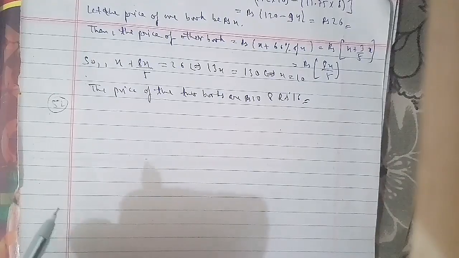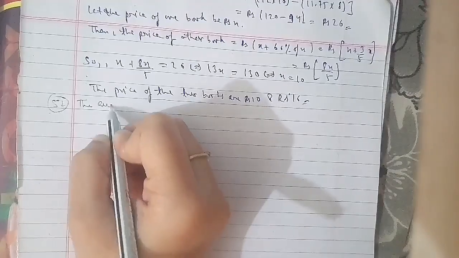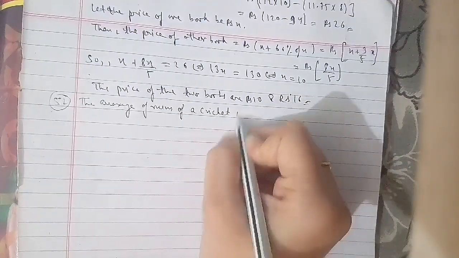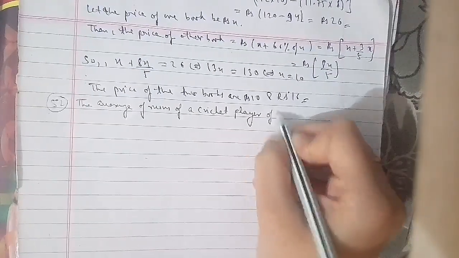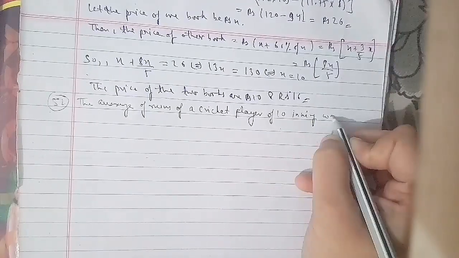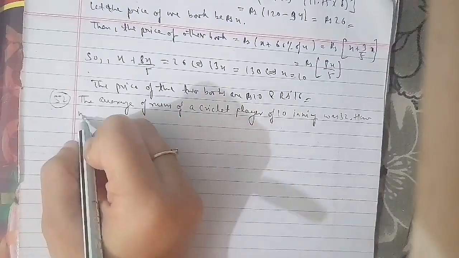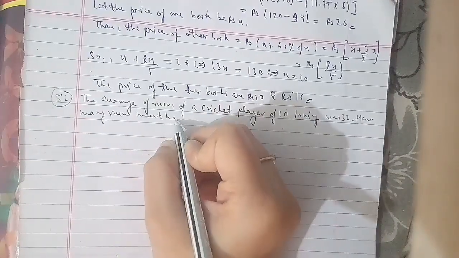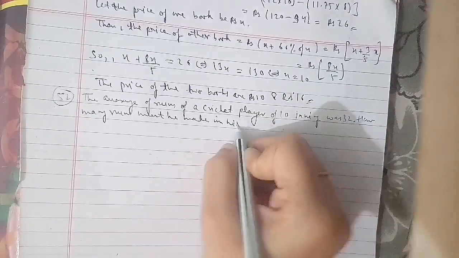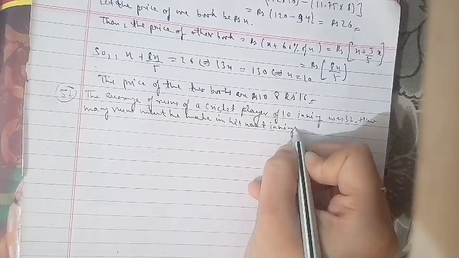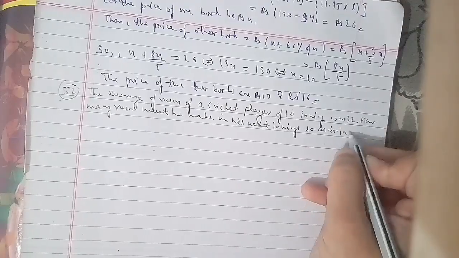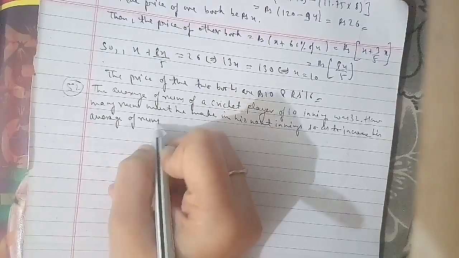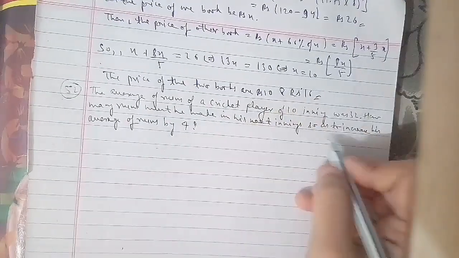The average of runs of a cricket player in 10 innings. How many runs must he make in his next inning so as to increase his average of runs by 4? That has been asked in the SSC examination paper as well. The options we have are 2, 4, 70 and 76. We'll go ahead.